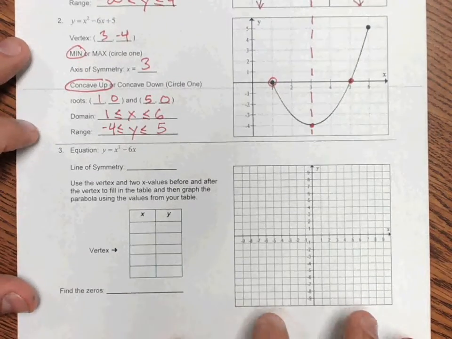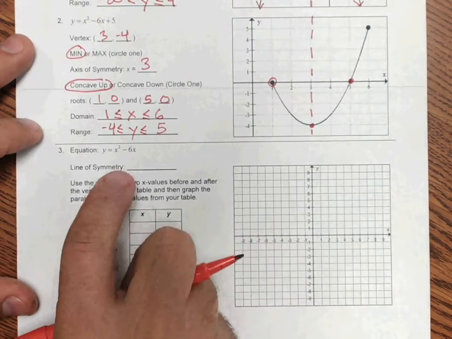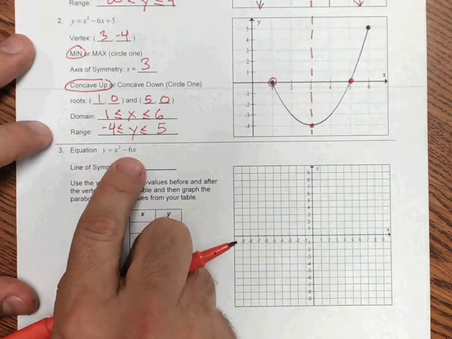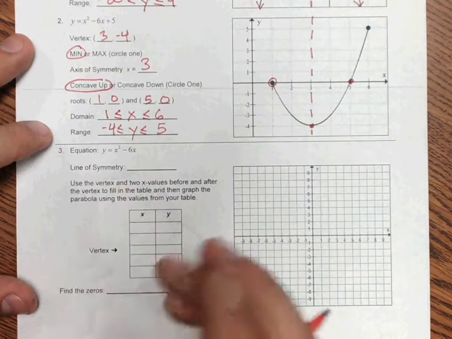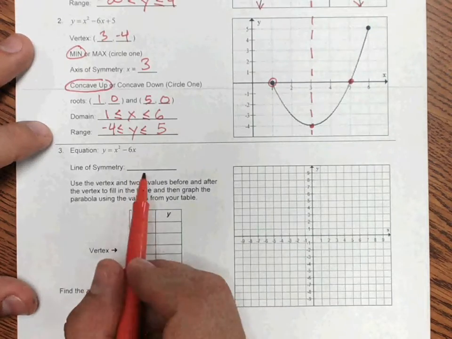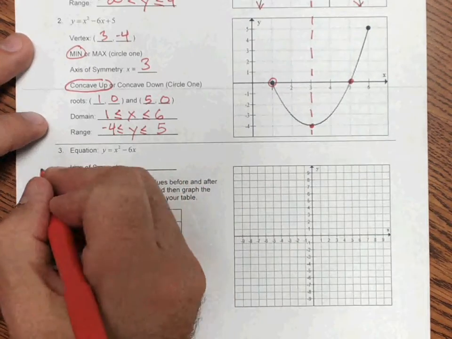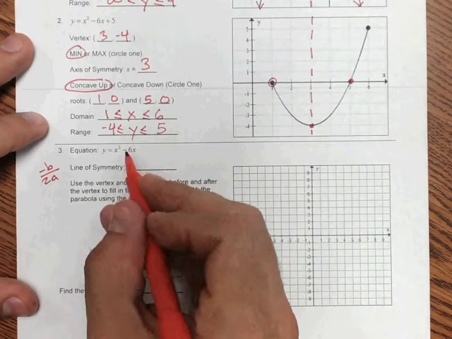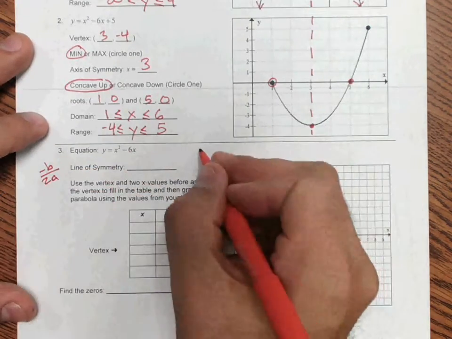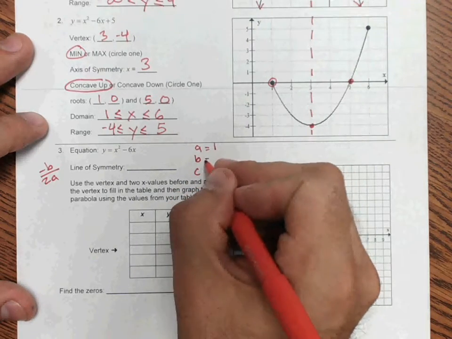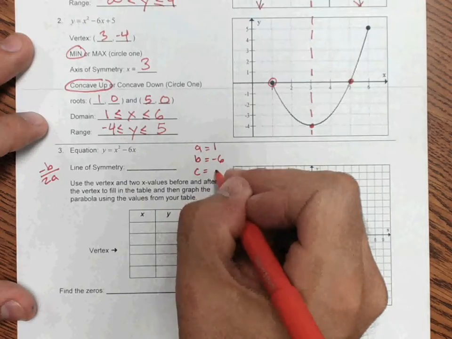The next question, we have to find our values. The equation is y equals x squared minus 6x. It asks for the line of symmetry. There are a couple of ways you can do that. What I would recommend here is using the formula negative b divided by 2a. Now for this equation, a is 1, b is negative 6, c is 0.